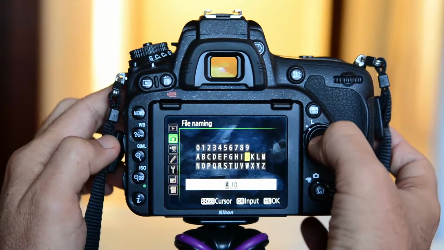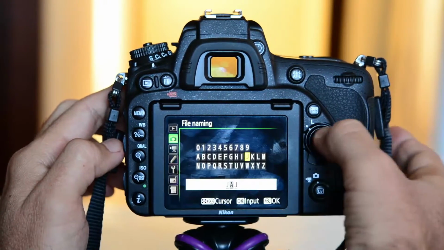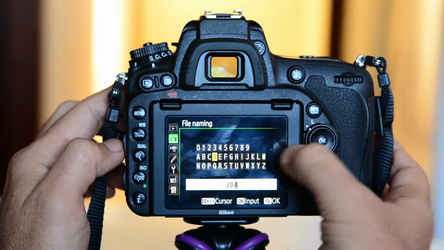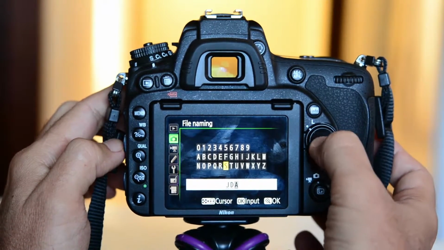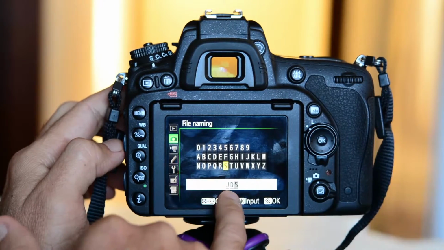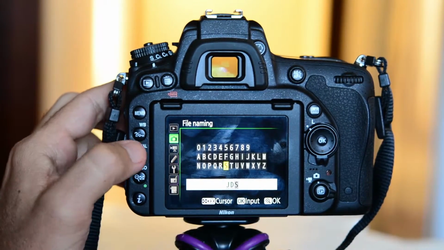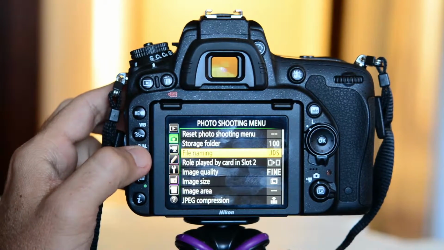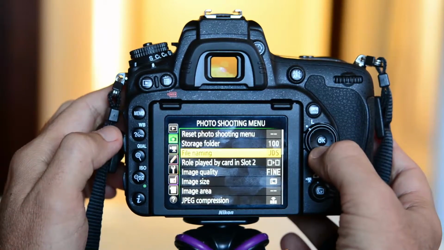Now I'm going to write my initials again. OK. Now I'm going to change A for D. Now let's press OK, and A, I'm going to replace it with the letter S. And now it's OK. Now I need to confirm by pressing this here. If I don't press the plus magnifying glass, the change will not happen.